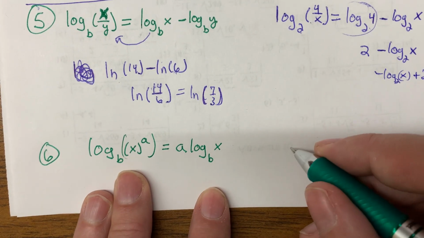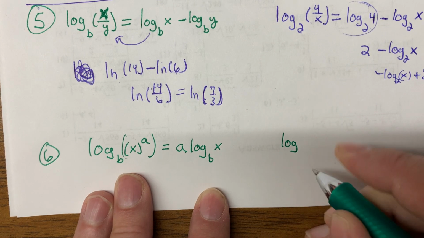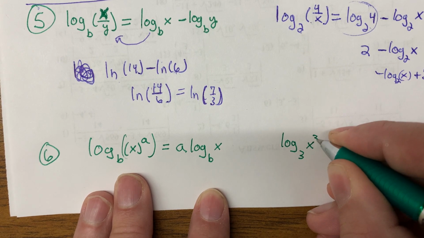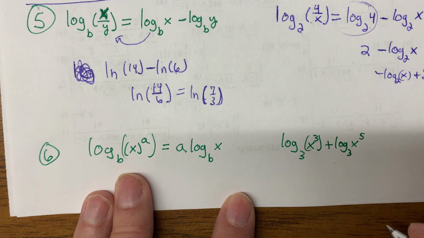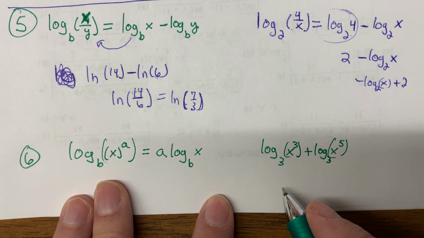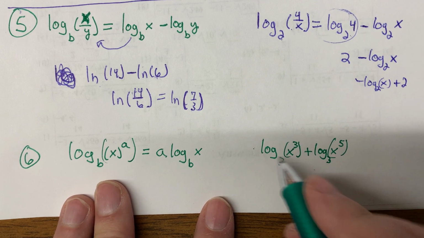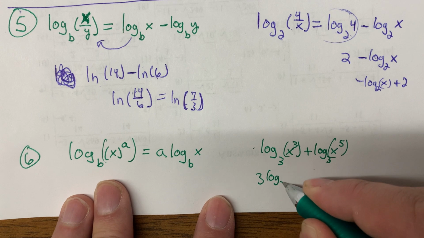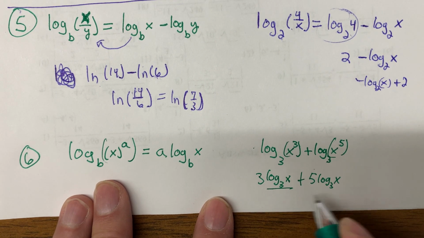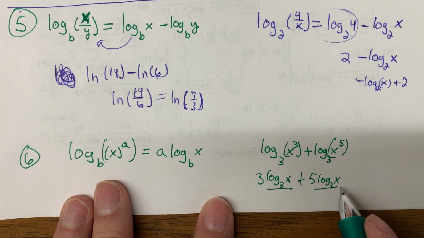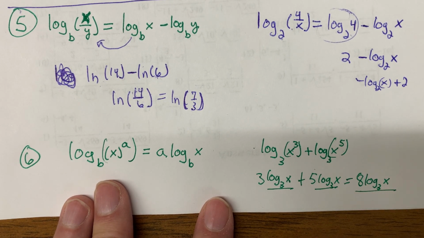Let's do a couple examples of how this might look. So let's say we have log base 3 of x cubed plus log base 3 of x to the 5th power. What can we do here? Well, there's actually a number of things we could do here, but I just want to show you one thing we can do. We can move the 3 to the front, 3 log base 3 of x, and we can move the 5 to the front. This would be 5 log base 3 of x. And these are now this exact same thing. These are like terms. 3 of something plus 5 of something equals 8 of that thing. So we couldn't combine them before, but now we can combine them into just a single log.